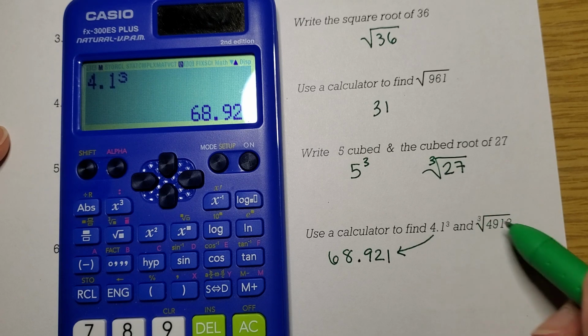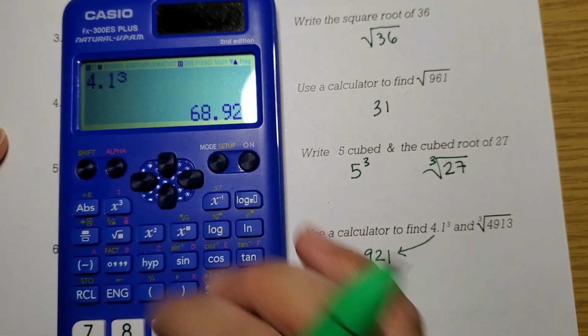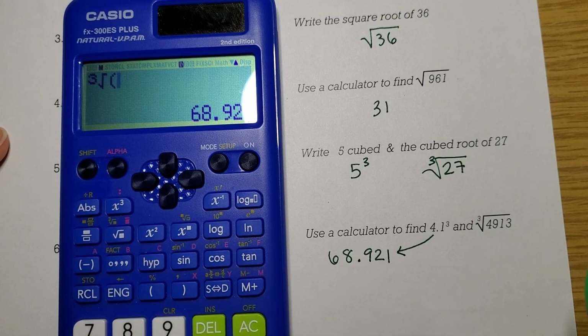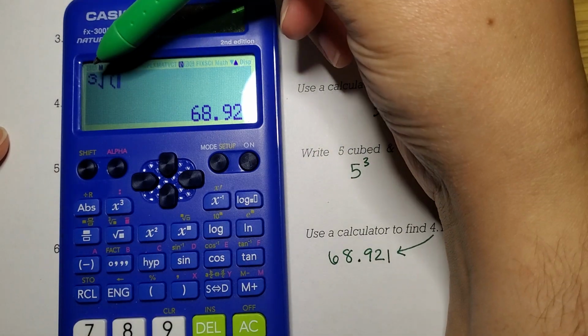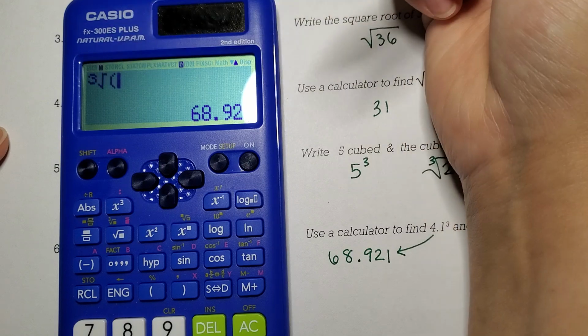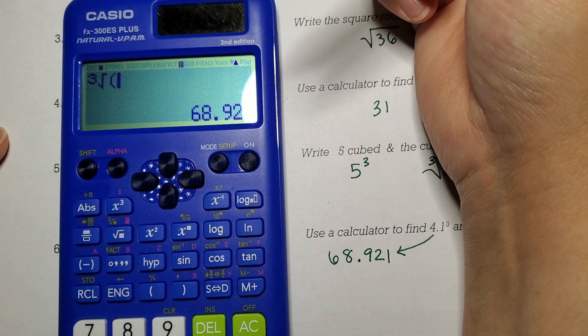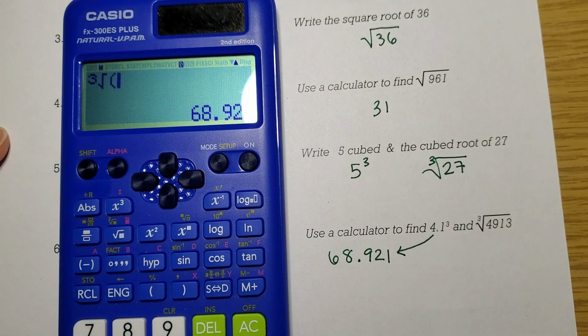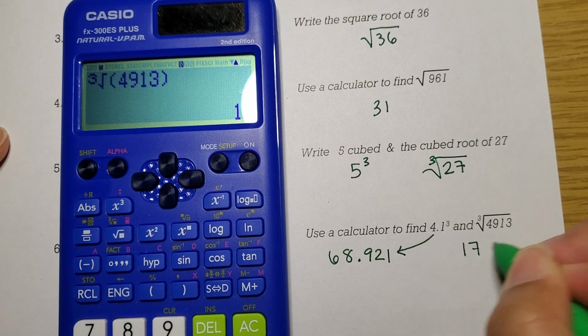And then if I want the cubed root of 4913, I'm going to press Shift and the square root button. Notice now it puts that little 3 in front of the radical to indicate the cubed root. 4913. Close it up and hit equals. That gave me 17.